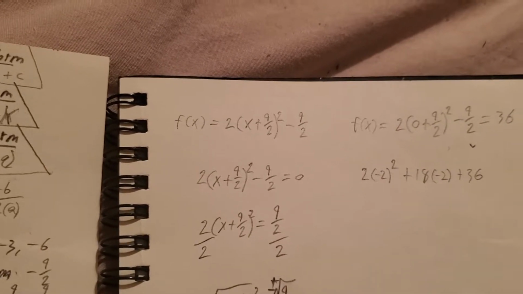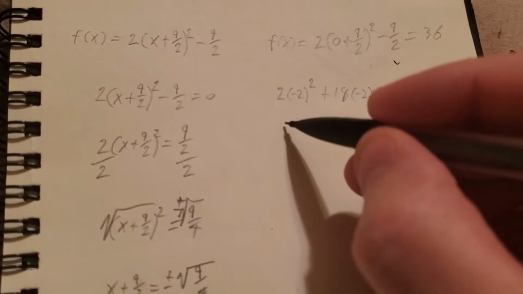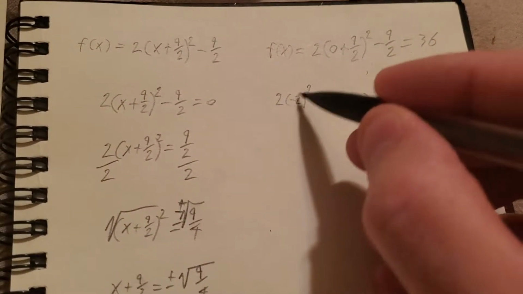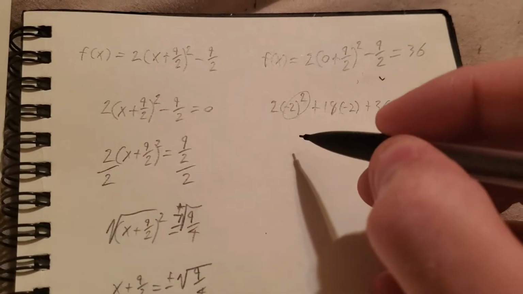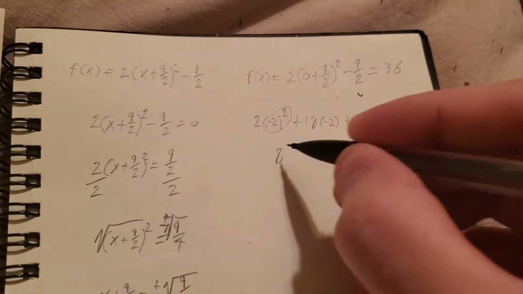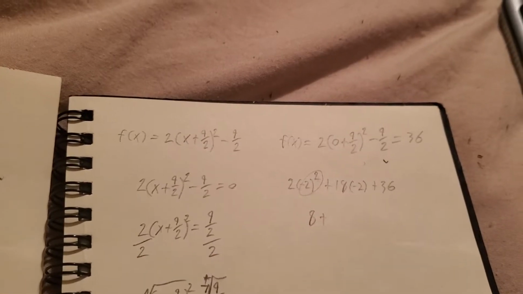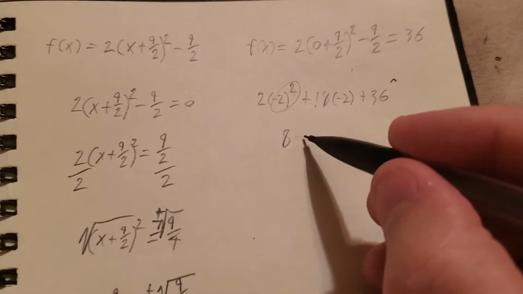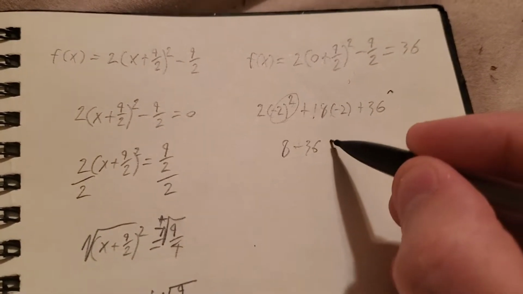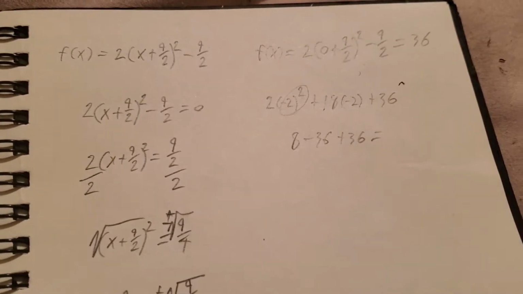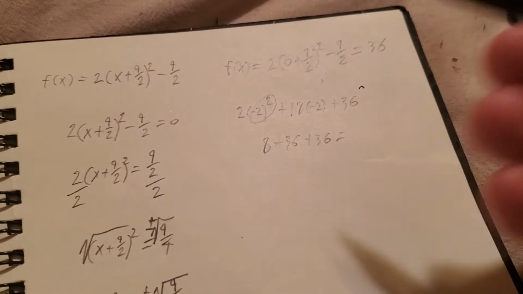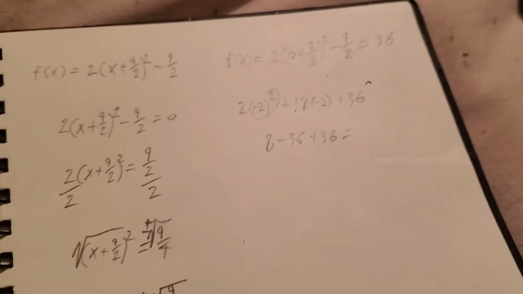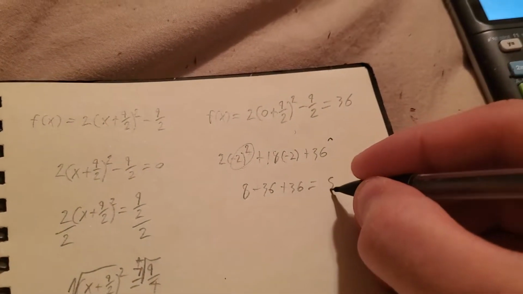Negative 2 squared is 4. So really what you have here is 2 times 4, which is 8. Plus 18 times negative 2, which is negative 36, plus 36. Negative 36 plus 36 is 0. So really, this is just going to be equal to 8.